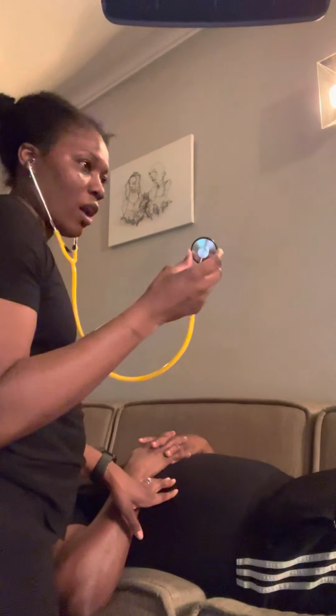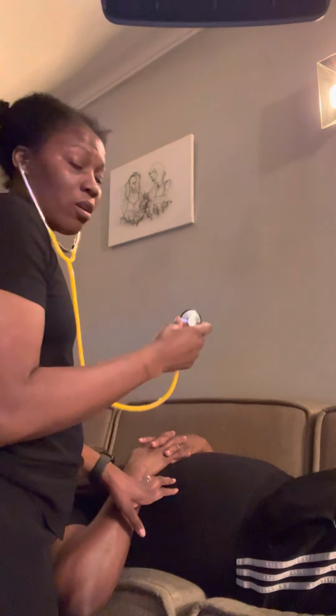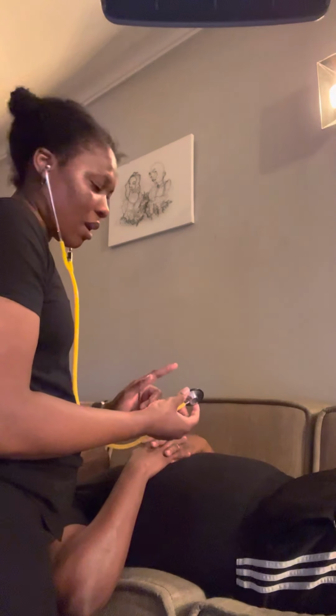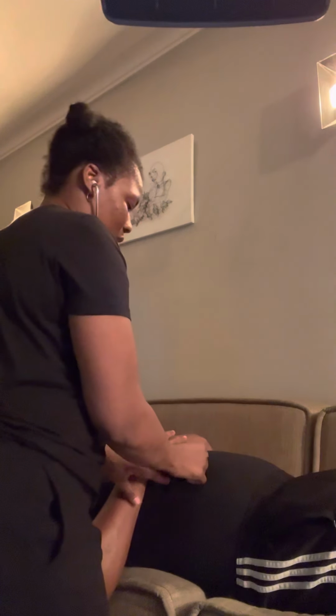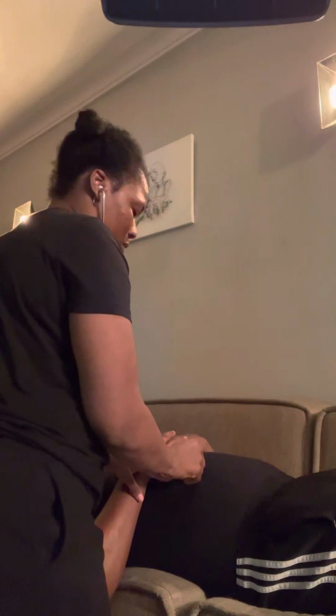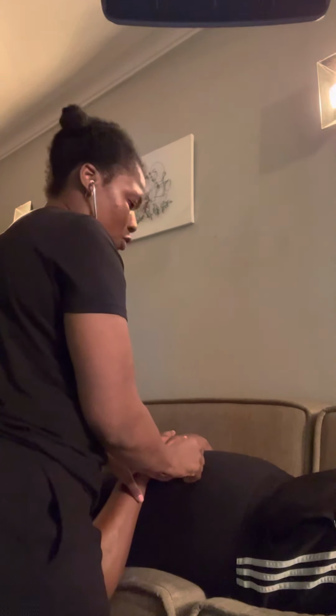As we did with the thoracic or cardiac examination, we're going to listen with the bell and the diaphragm of the stethoscope. So I'm going to place the diaphragm of the stethoscope on the right upper quadrant. I'm listening for bowel sounds, the gurgling sounds.